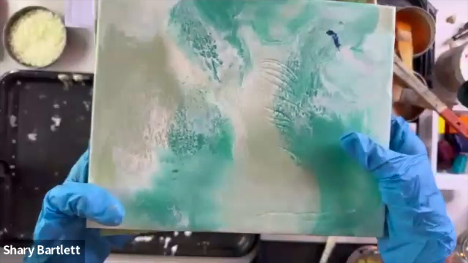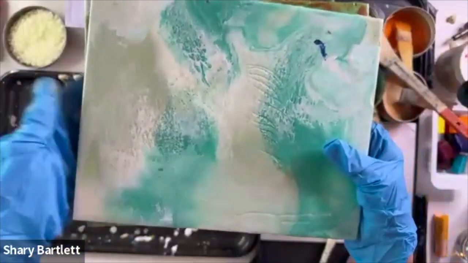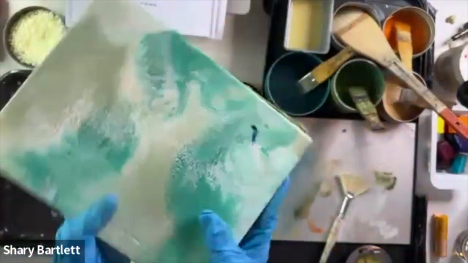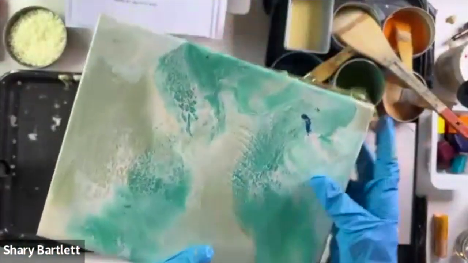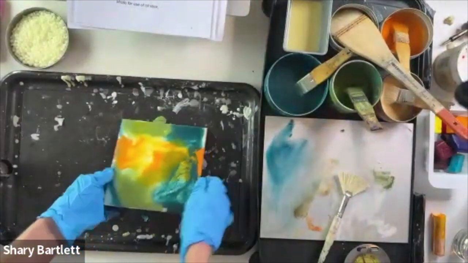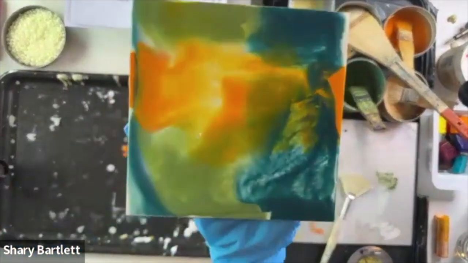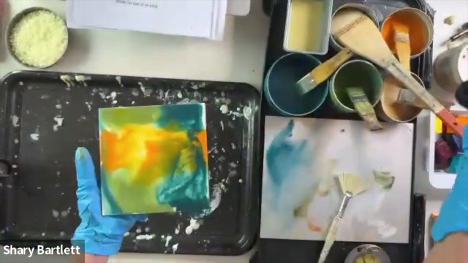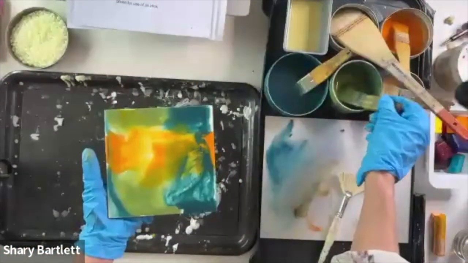And part of when you get to know encaustic, you learn when to stop. So you start to see this effect coming and say, oh, that's so beautiful, I'm just going to stop right here. So I'll show you this one up close that we just made, and then a couple more effects, and then I'll take some questions.